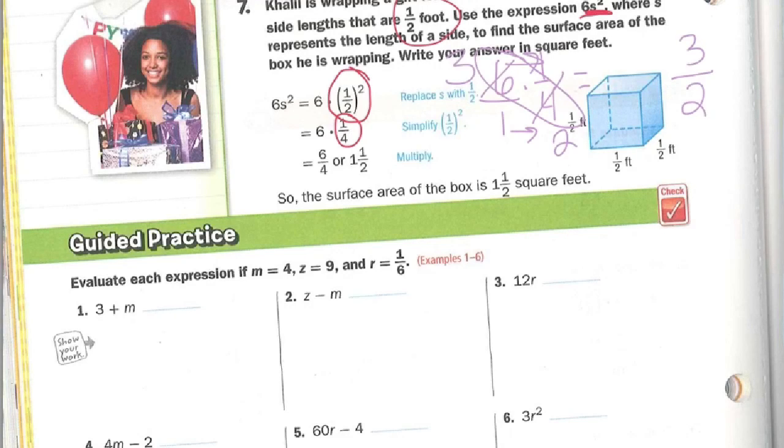Now 3 over 2 feet squared, sorry, and not to be confused, this means square feet. Our units are squared, not the number squared. But 3 over 2 doesn't make a lot of sense to us in this problem. So since this is an improper fraction, we want to go ahead and write it as a mixed number.